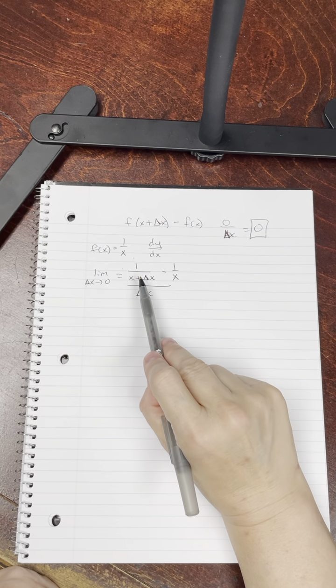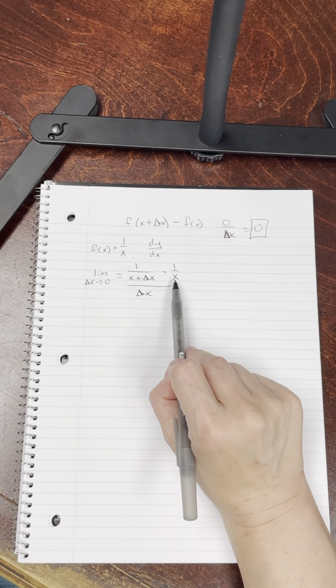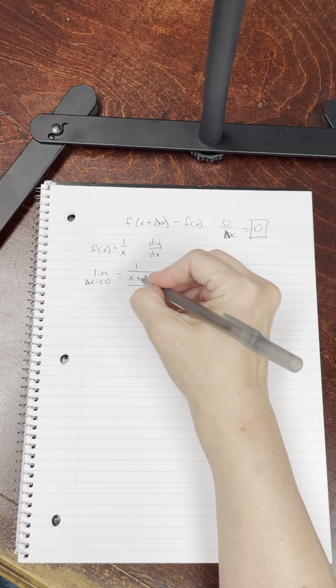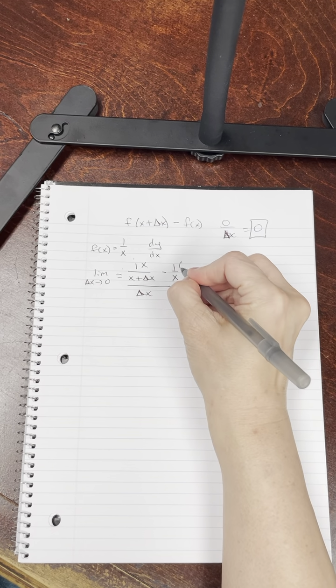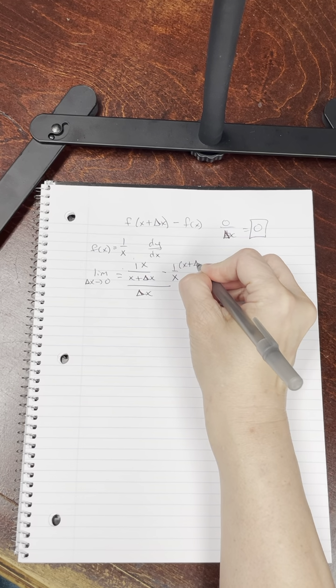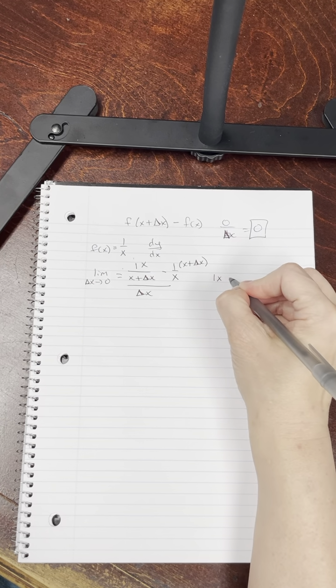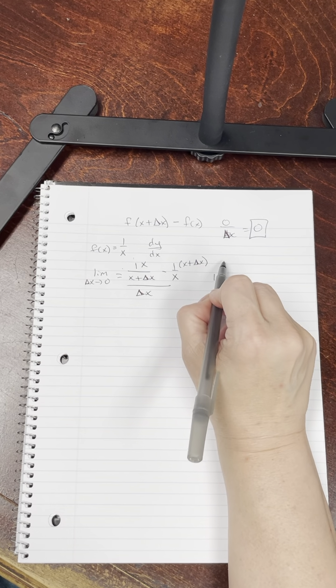In order to put these together, I have to have a common denominator. So that's going to be x multiplying with this unit. So this one needs the extra x piece. This one needs the unit. So we have 1x or just x minus, now I've got to be careful that I distribute this minus with all the parts.